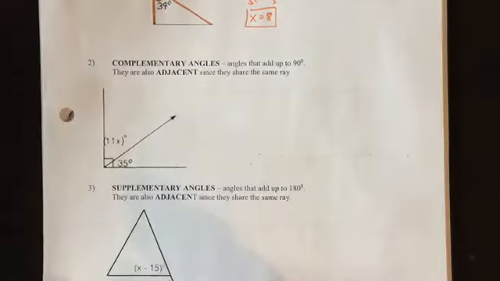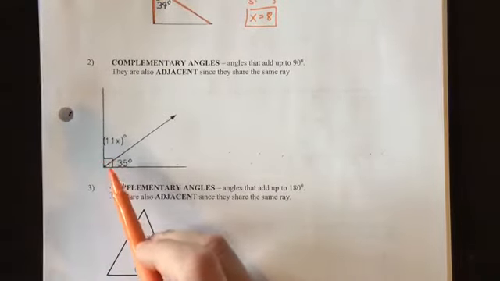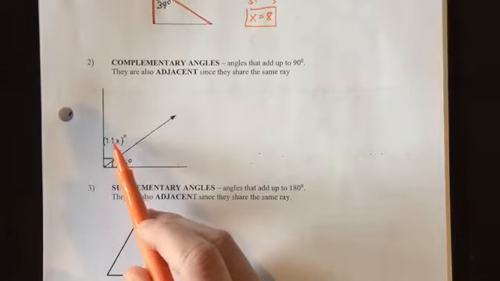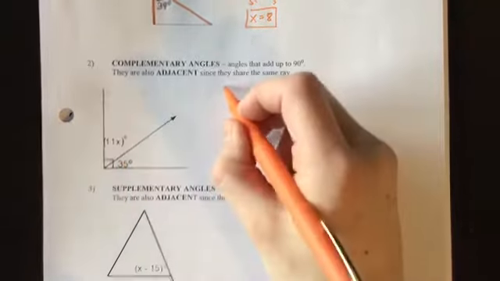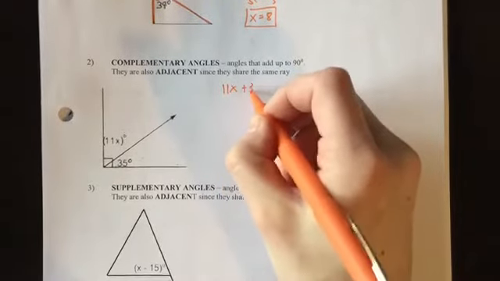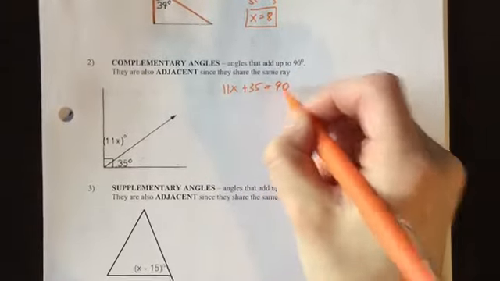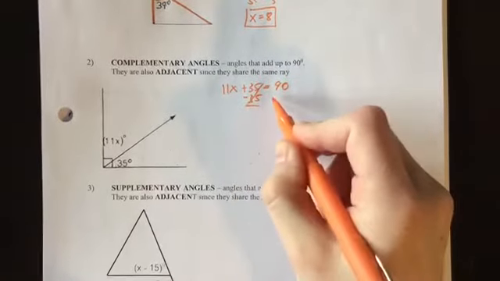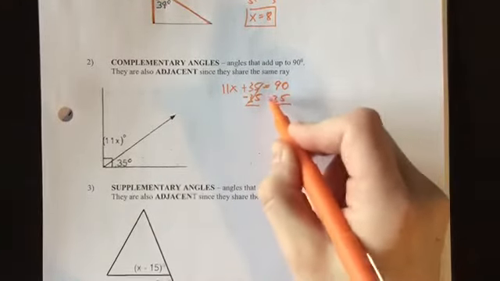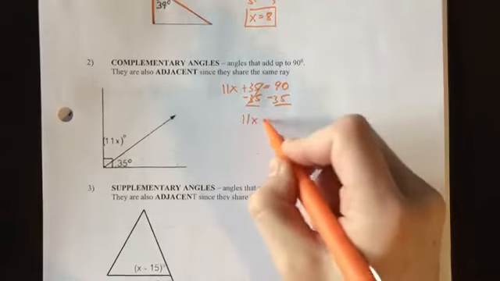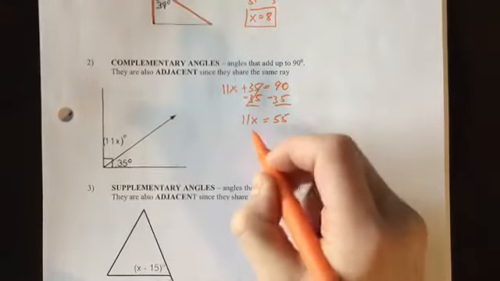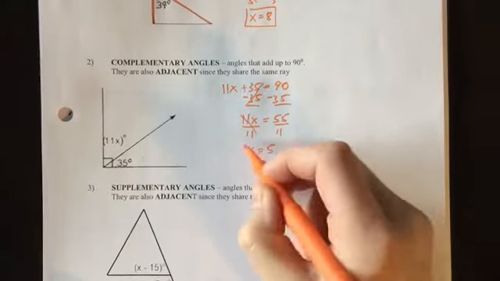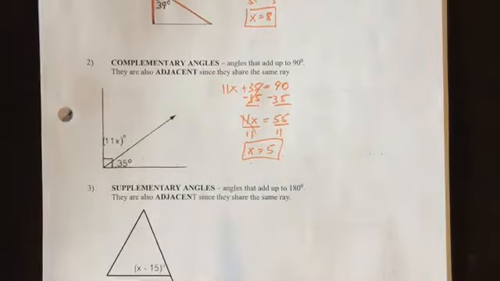Okay, as we can see here, I clearly have complementary angles. They're adding up to 90. So I want to show that our angles add up to 90. 11x plus 35 equals 90 degrees. So we go ahead and we solve. Okay, so we should get 11x is equal to 55. So x is equal to 5.